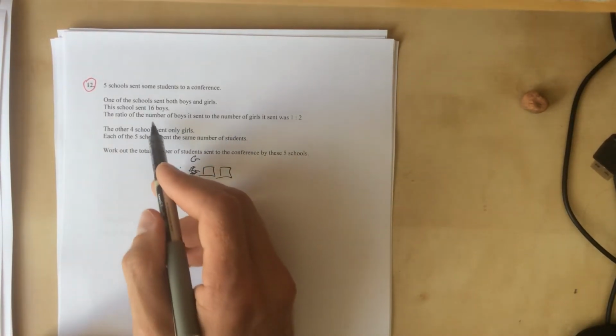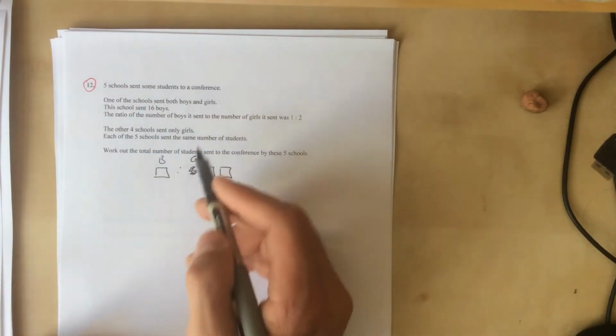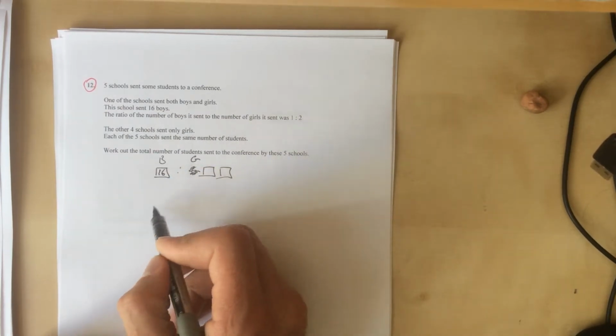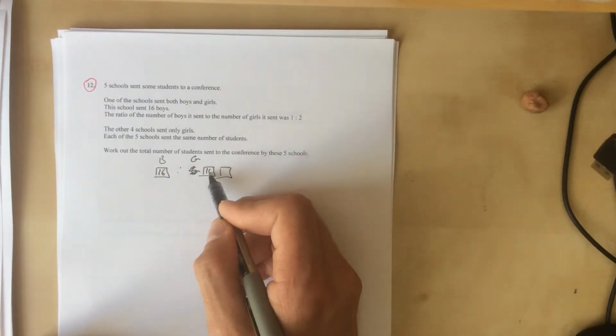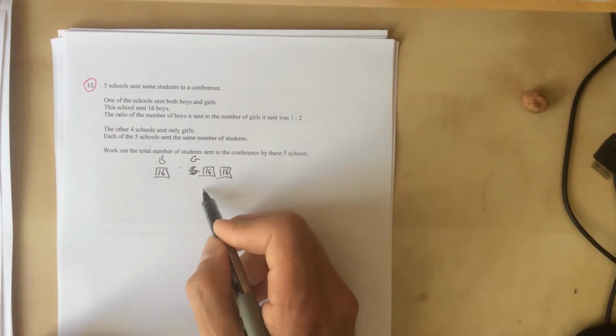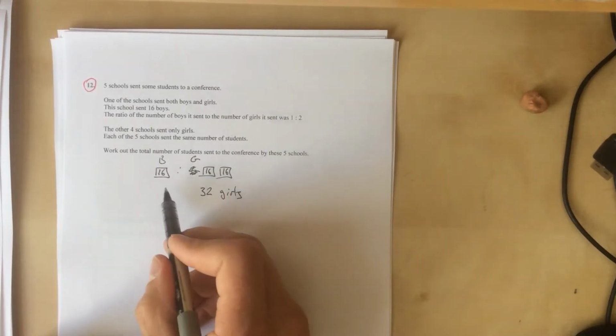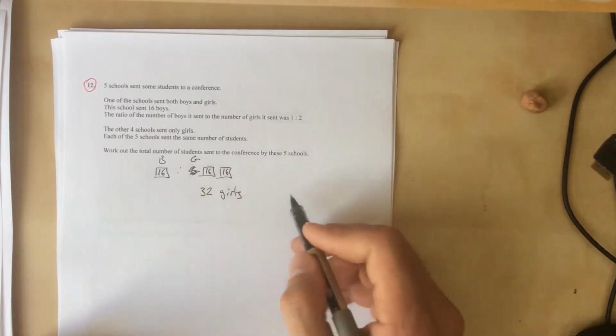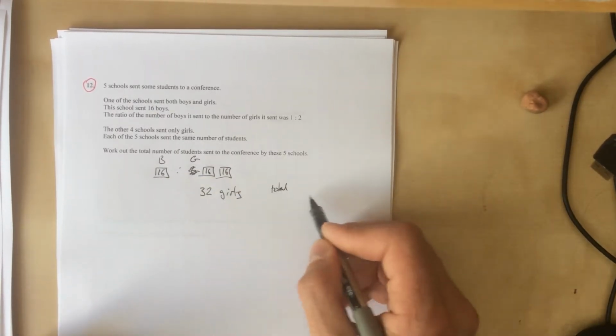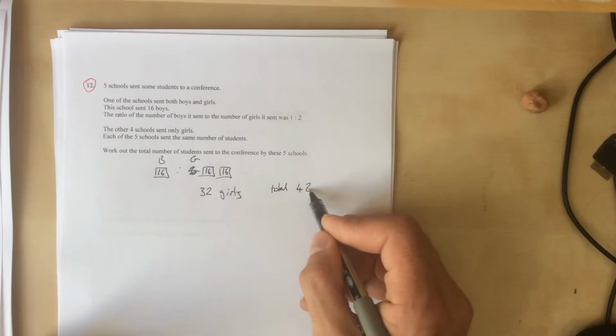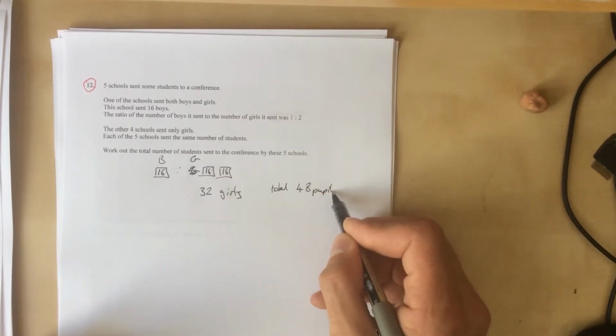So if this school sent boys and girls and it sent 16 boys, then there's 16 boys on the boys side of the ratio, and there's 16 in each box in the ratio, so that means there's 32 girls. That means there's 16 boys and 32 girls, so the total that this school sent is 48 pupils.